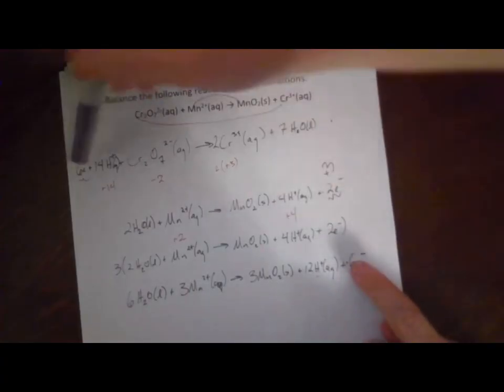So I've got 6 H2O plus 3 Mn2+ becomes 3 MnO2 plus 12 H+ plus 6 electrons. Now these electrons match to this, so I've got the numbers balanced out. I need to add them all together now. Actually, we're going to move to a second page to do that.